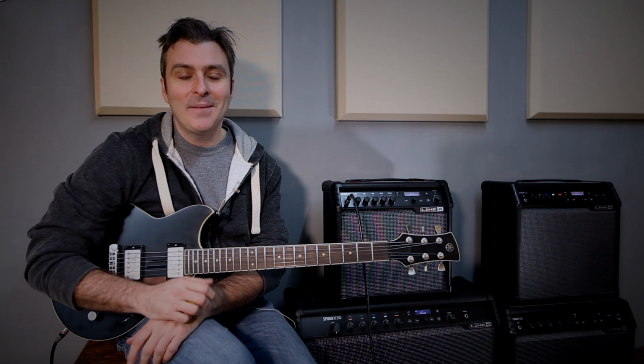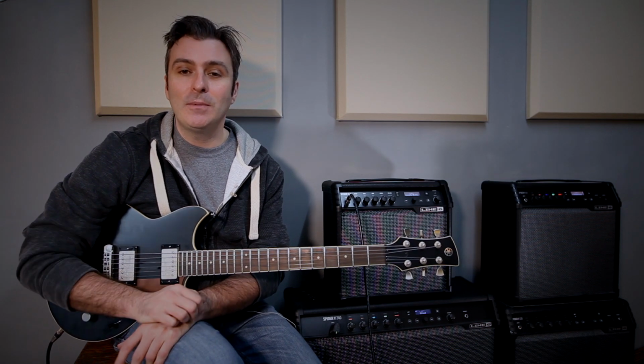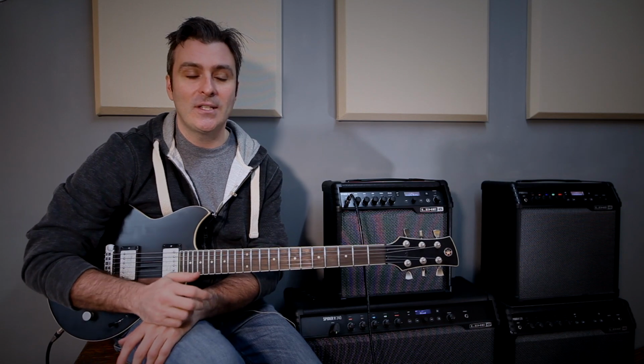Hi, Paul Hindmarsh here. So Spider 5 has over 200 different amp, cab and effects models, so it's possible to dial in a sound for any kind of song or style. Now the interface in Spider 5 is really easy to navigate, either by using the front panel of the amp or by connecting an iOS or Android device via USB, and I'm going to show you how to use both.